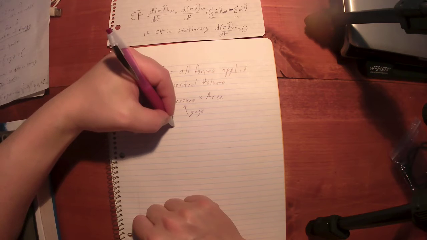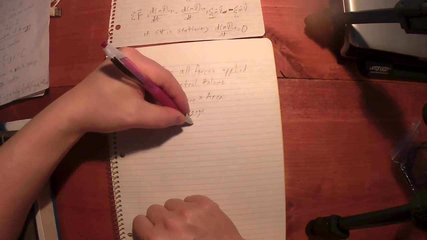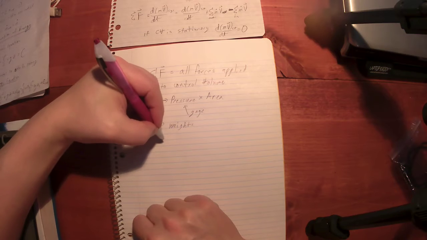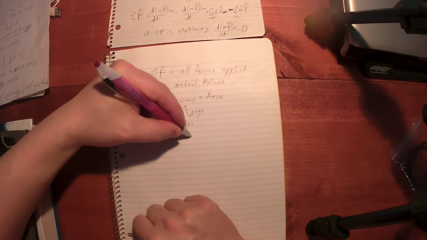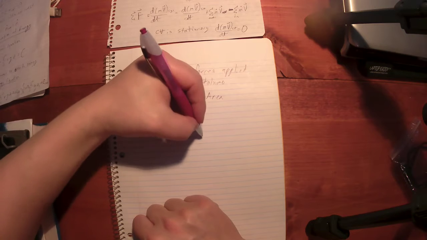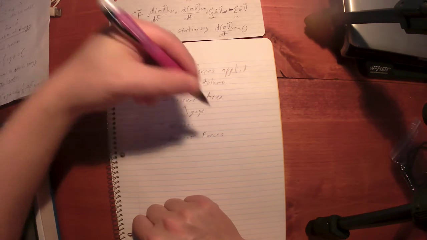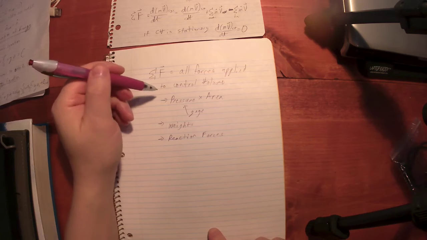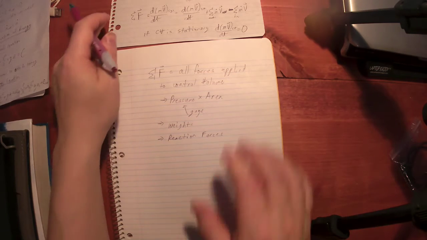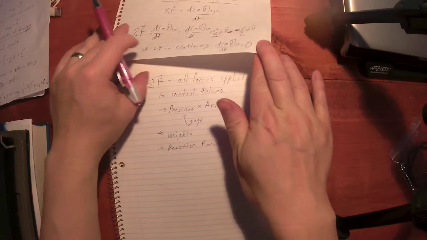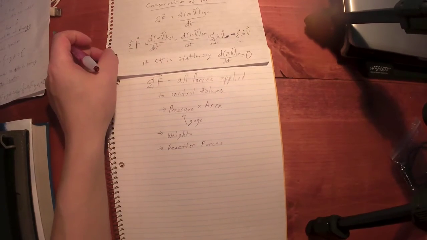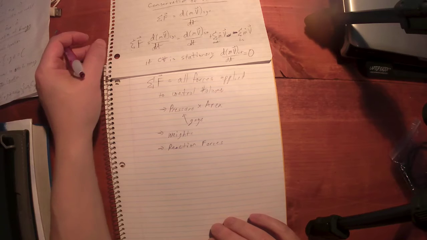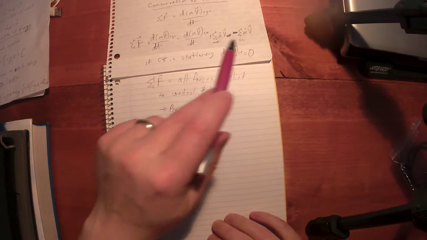It can be weights, and reaction forces, which is often but not always what we're trying to find: what are the forces being applied to this control volume in order to keep this control volume stationary. That's the common scenario we'll look at for problems. What is the reaction force required to keep this stationary? Not saying that's the only problem I'm going to ask you. I'm just saying it's a common one. Okay? All right.